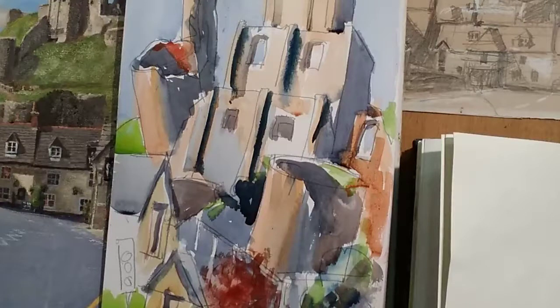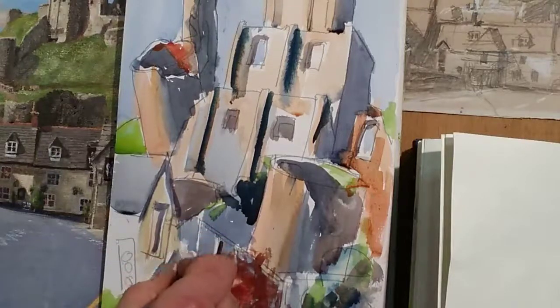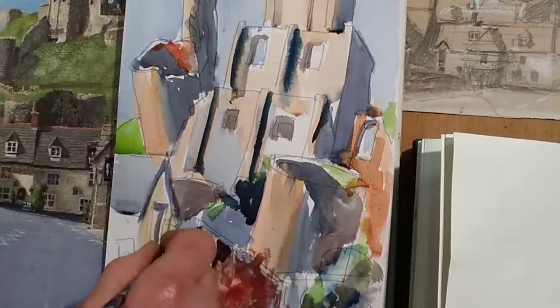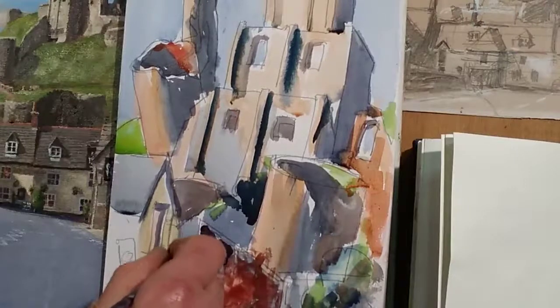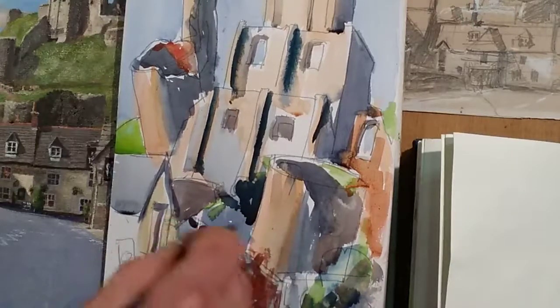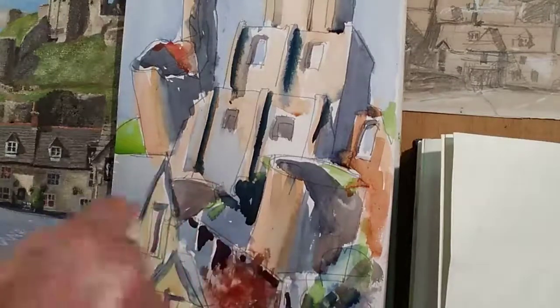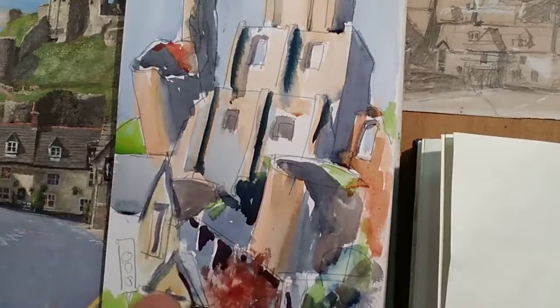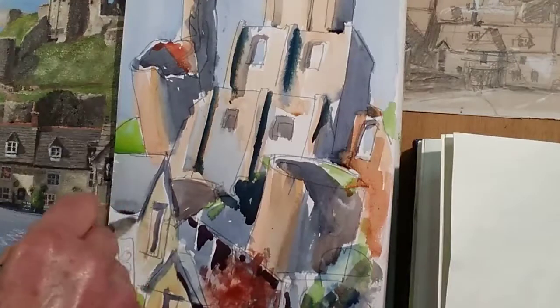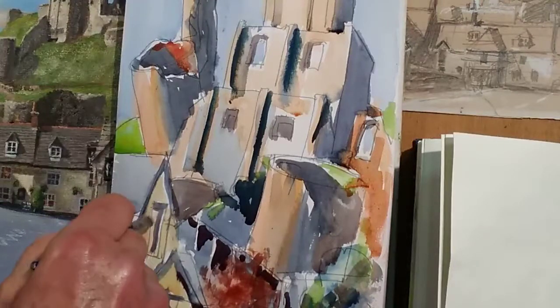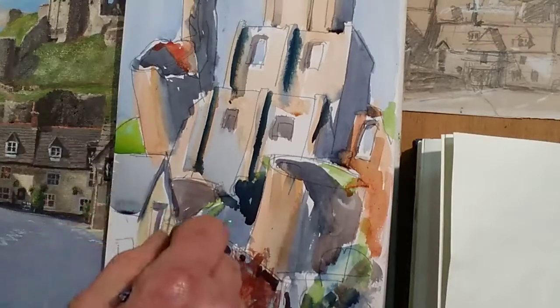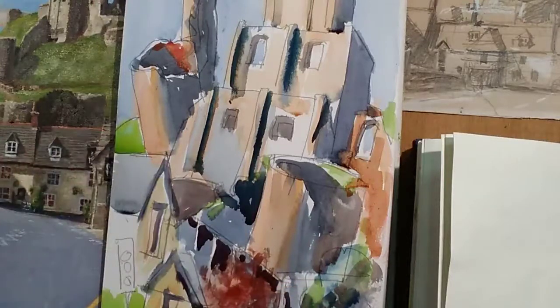But really this whole thing does depend on contrast. So if you're timid, I think it's not going to have quite the same effect as if you're bold. So just going back into some of the shadows to reinforce them. Let's work out what to do here.